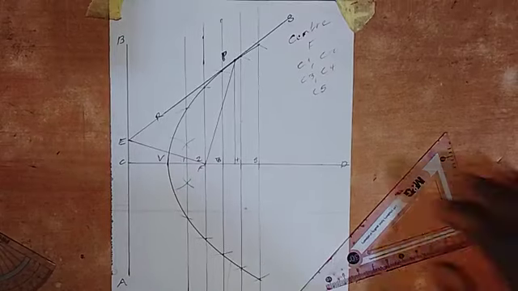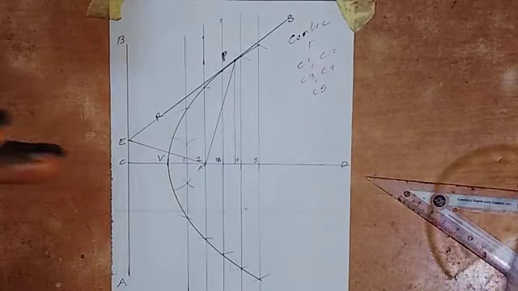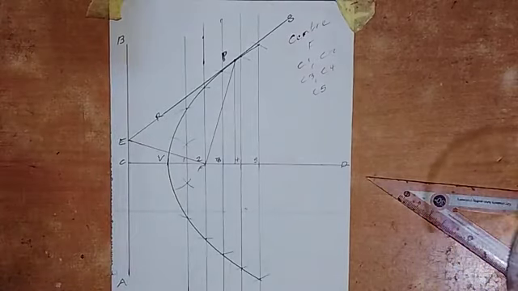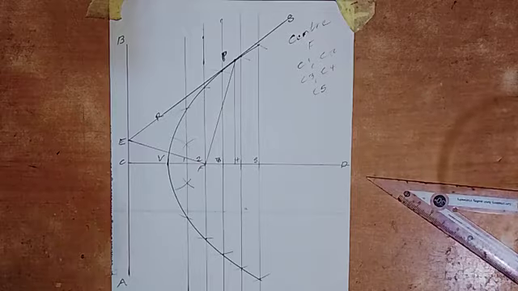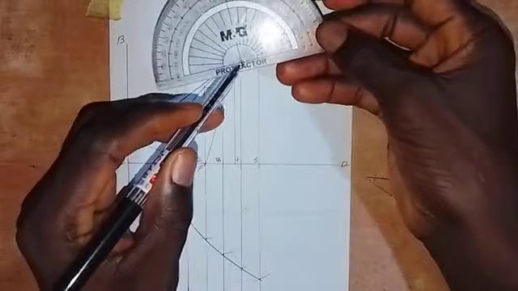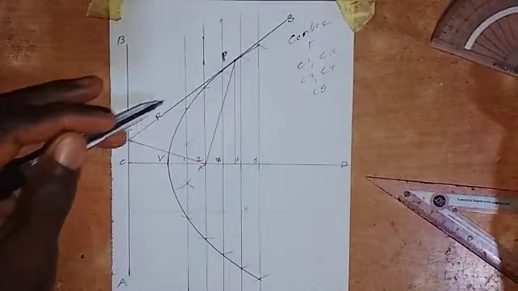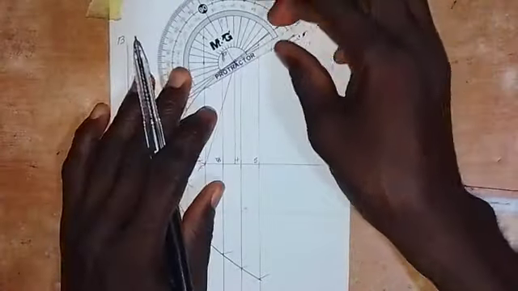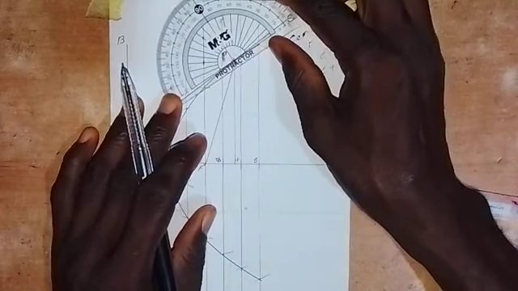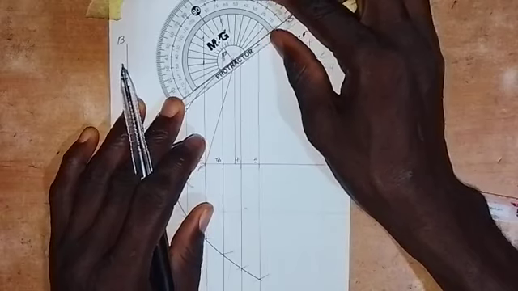Okay, so the angle between a tangent and a normal is 90 degrees. So just take your protractor, set the center point at point P here, and this line on line RS. This is what I mean. So the center point on point P and the line on RS like this.